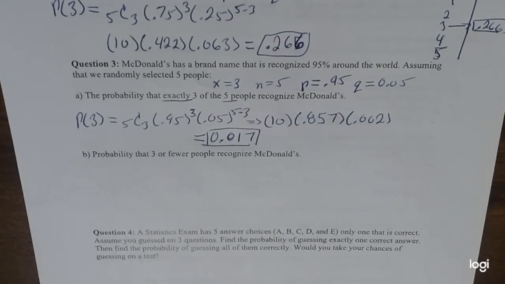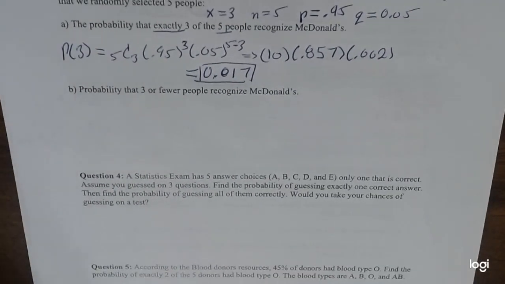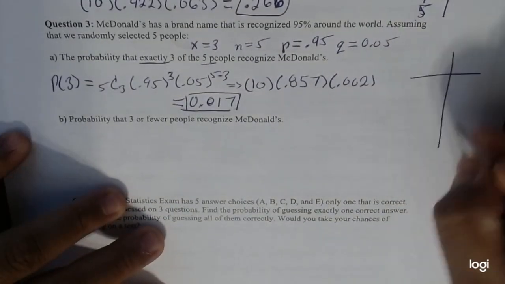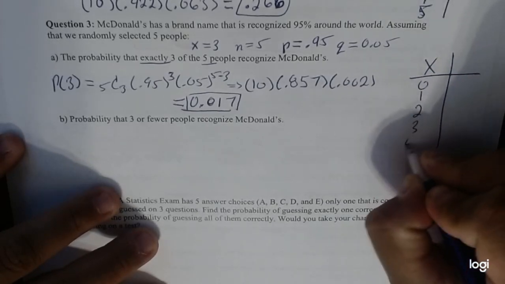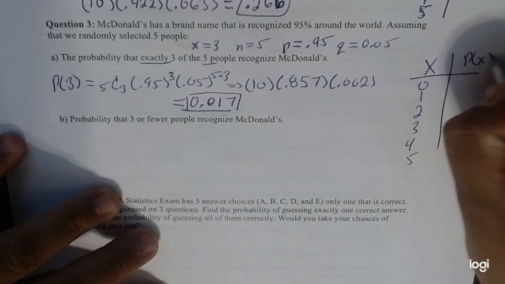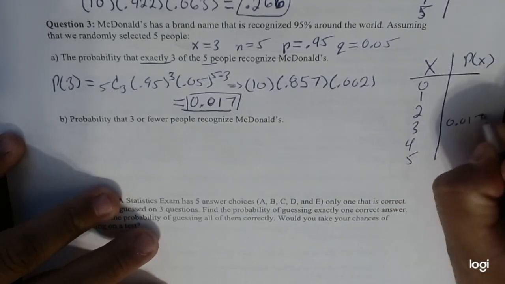Okay. All right, so now let's go on to question B. So question B is a little different. So question B says the probability that 3 or fewer people recognize McDonald's. So let's go back to this little table here, right? So let's make one just for this question here. So again, N is 5, so we go 0, 1, 2, 3, 4, 5. And we found 3 exactly. So for 3, it was 0.017.